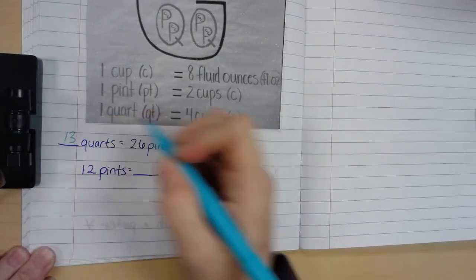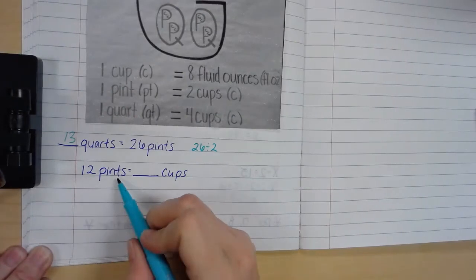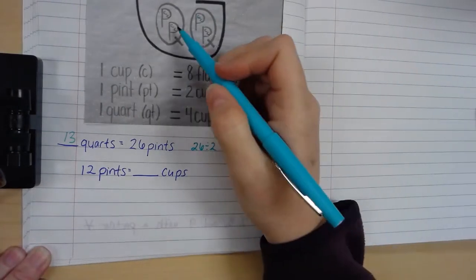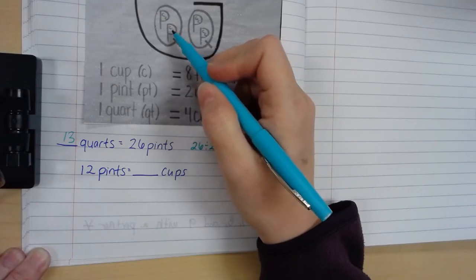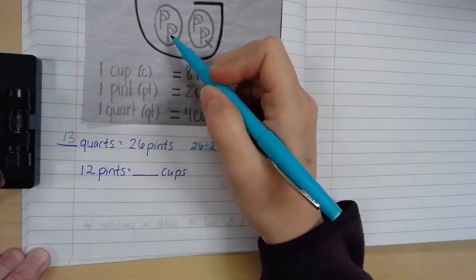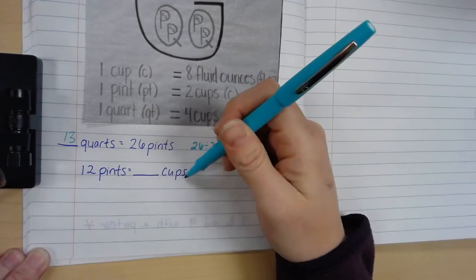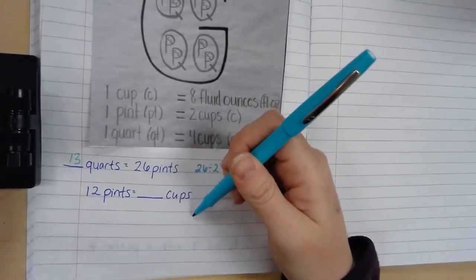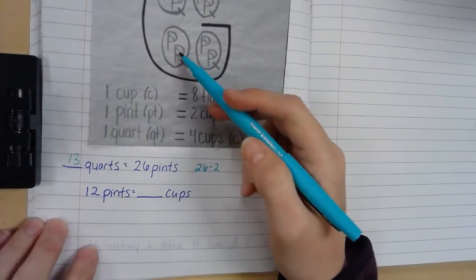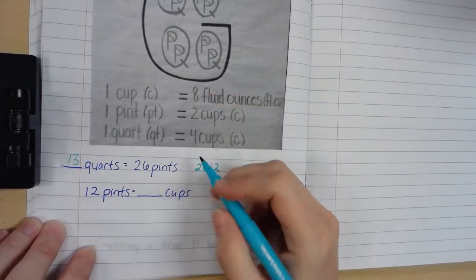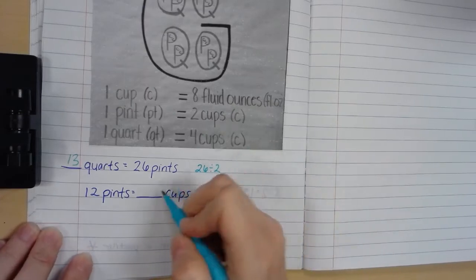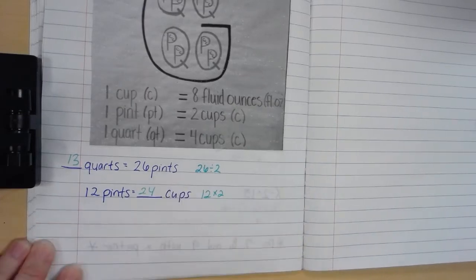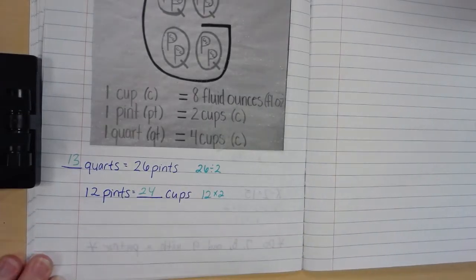With 12 pints to cups, I see here that there are 2 cups for every pint. So there are more cups that I need, so I'm actually needing a bigger number. So 2 cups per pint, I've got 12 pints. 12 times 2, so that's 24. You know, this actually is an algebra problem when you think about it, which is what we've been working on.